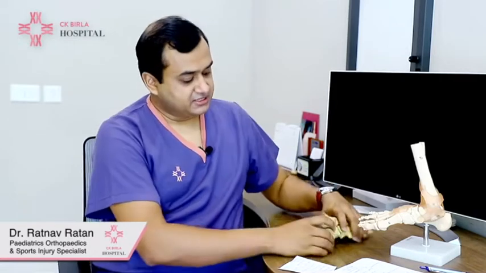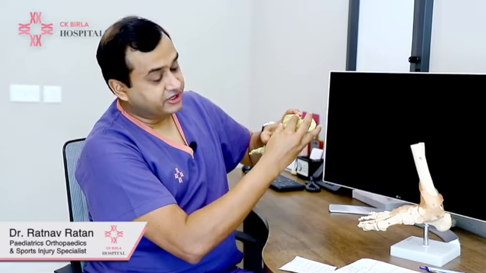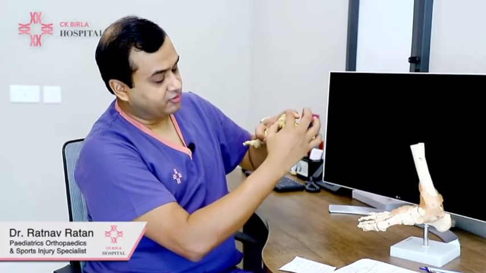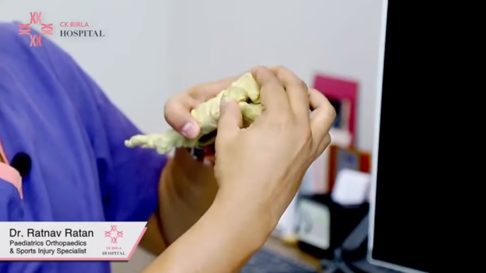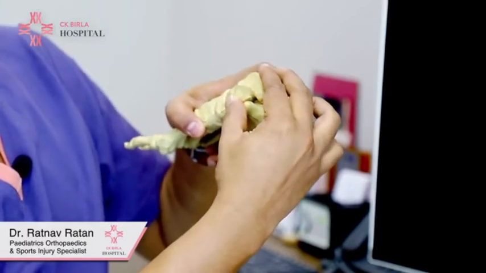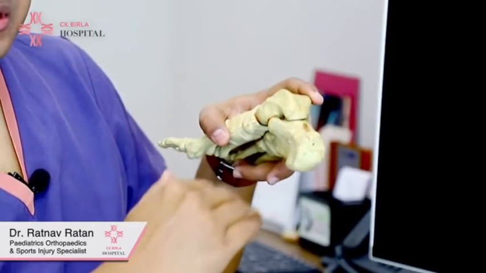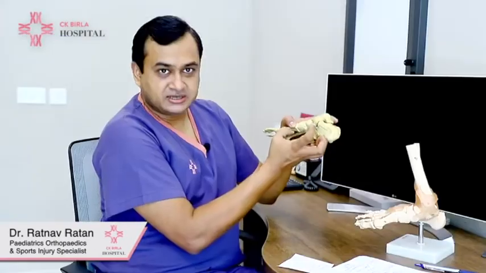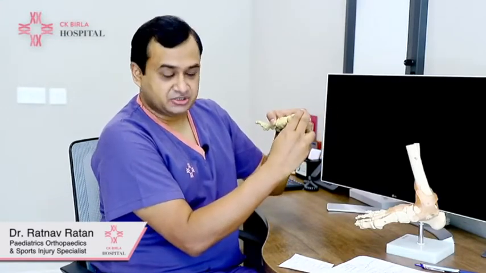Now what happens here is, in flat foot, this angle here is vertical, this bone here is vertical. What has been seen over a period of time is that this angle gradually corrects on its own when the child keeps on walking barefoot. If the child is allowed to walk barefoot, it helps to strengthen the muscles on the lower side of the foot, and it builds the arch.